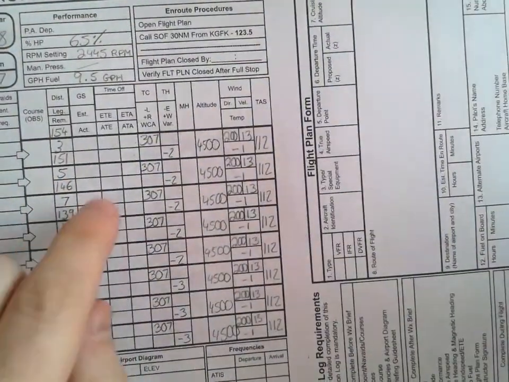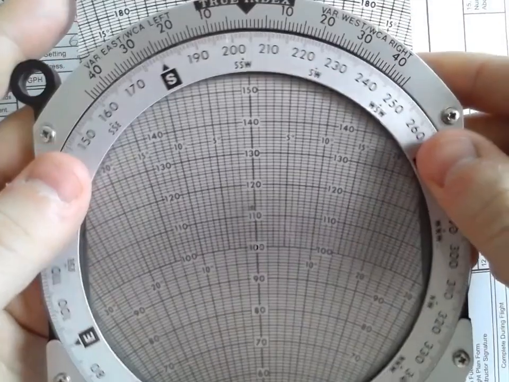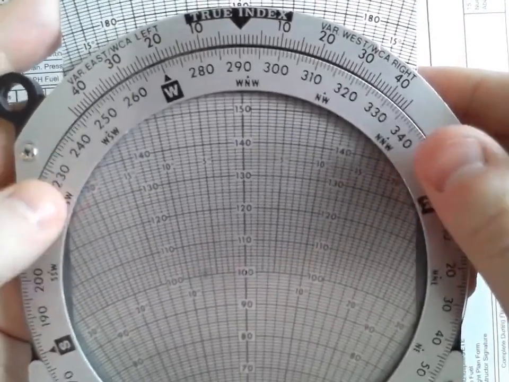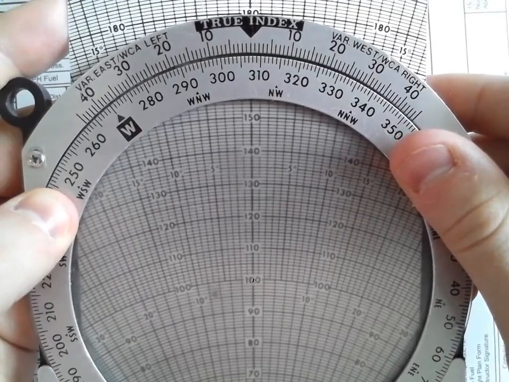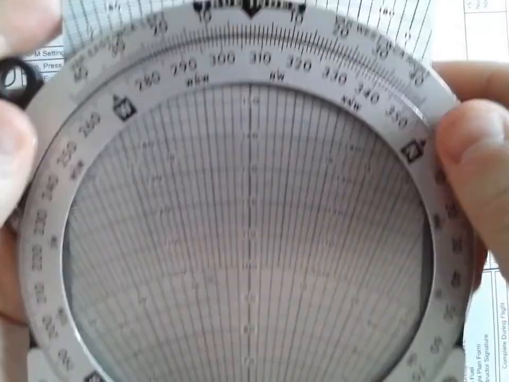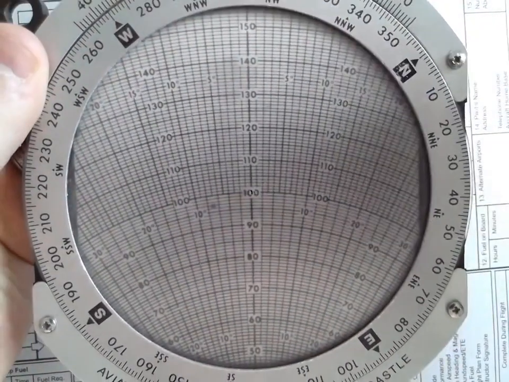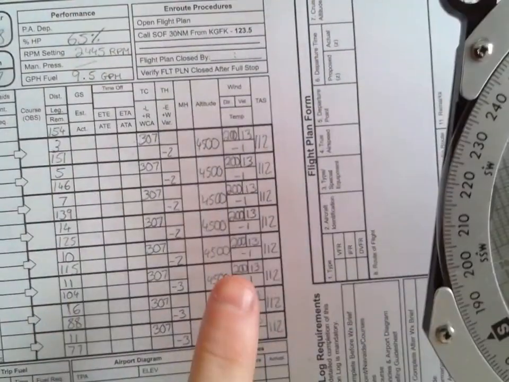Okay, next step is to set our true course under our true index. So our true course from our nav log is 307. So we're going to rotate the card to 307 and place that under the true index like so. We're going to slide our E6B so that the mark that we made is on the line for our true airspeed of 112, which we have on our nav log.